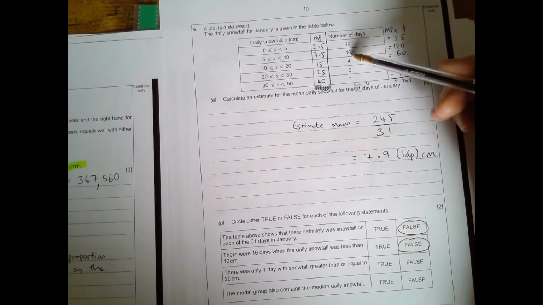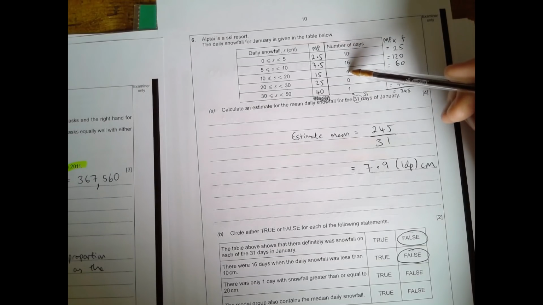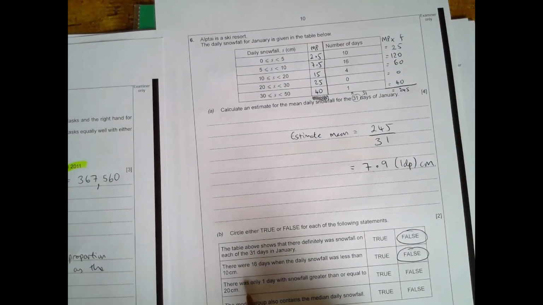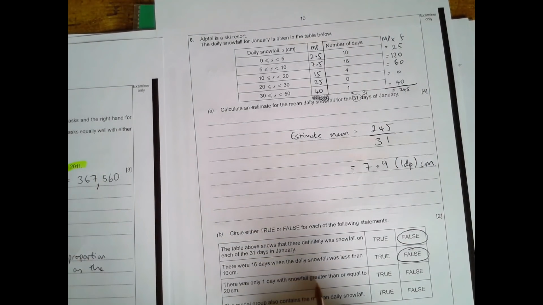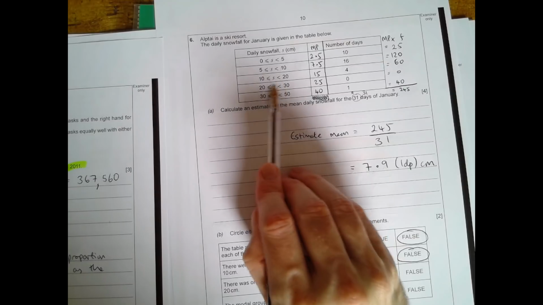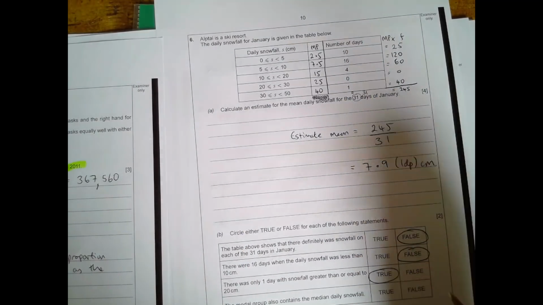So there's 10 and 16 make 26. So for instance, there were 30 days, sorry, that were less than 20. That's what that's telling me, because less than 20 would include these previous categories. There was only 1 day with snowfall greater than or equal to 20 centimetres. I think that's true, yeah, because this is greater than or equal to 20 here. There's no days there, there's only 1 day there, so yeah, that's true.